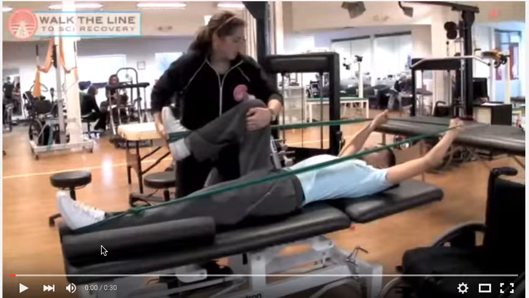Here is a patient that is paraplegic from a spinal cord injury, and he is doing some modified PNF exercises. This is an interesting and unique way to incorporate PNF.